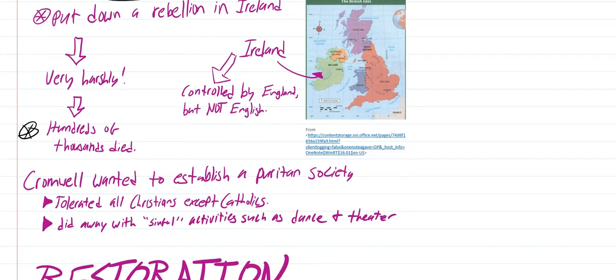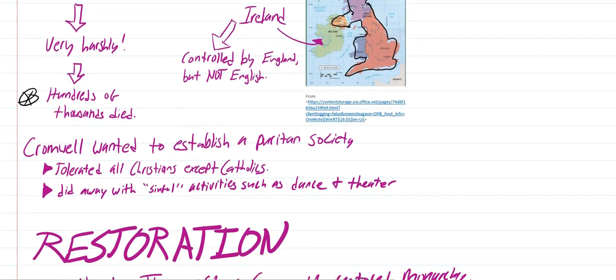Now, over here on the side, I wanted to mention that Ireland is not part of England. Today, it's not even part of the United Kingdom. The United Kingdom includes these kingdoms here: England, Wales, Scotland, and Northern Ireland. But Ireland is still today an independent country, and they're also primarily Catholics. So they were controlled by England, but they're not English.